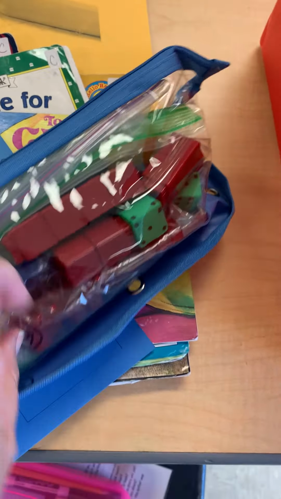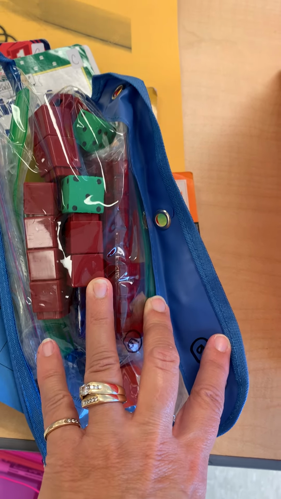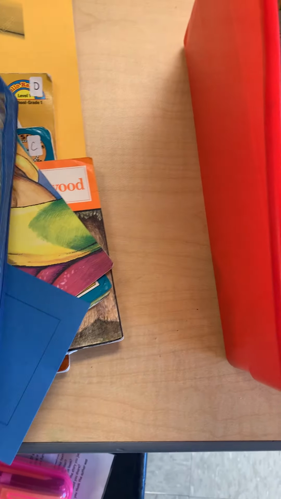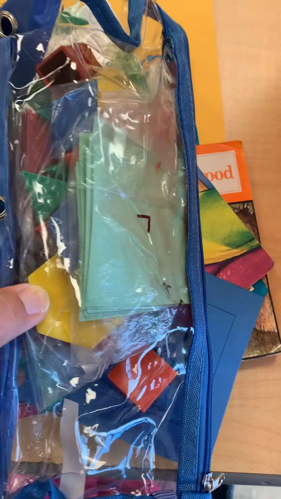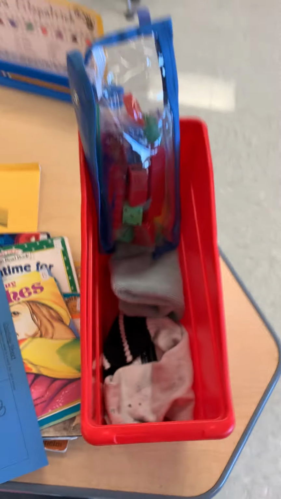Along with math, I think I showed this in the original video, that all of their math tools that they will need are in here. We have dice in here, we have Unifix cubes. This kiddo has their number cards in there. There's pattern blocks, all kinds of things we need for math. We're trying to keep right inside that little math pouch, we're calling it.